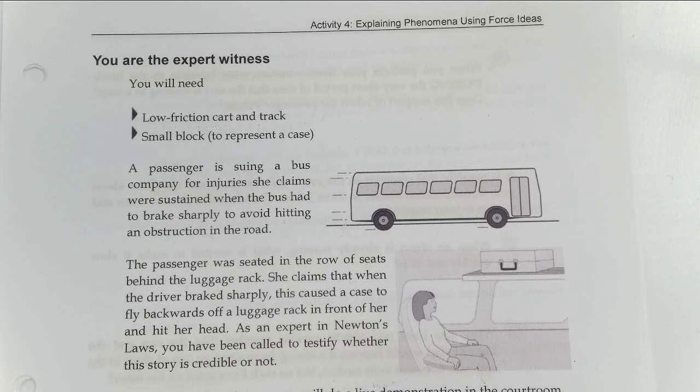As part of your testimony, you will do a live demonstration in the courtroom, but you need to practice it and explain the results before you take the stand. Use the small block to represent the case and the top of the cart to represent the luggage rack in the bus. Devise a way to demonstrate what happens to the case when it is in the middle of the luggage rack at the moment that the bus stops suddenly.